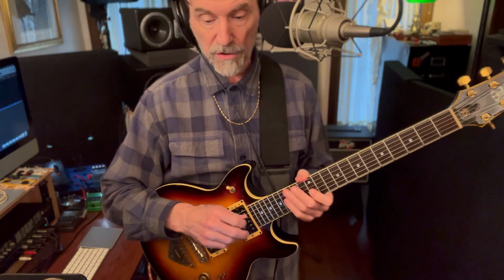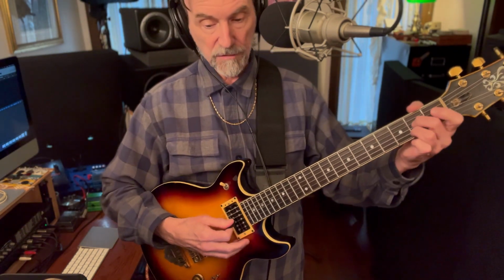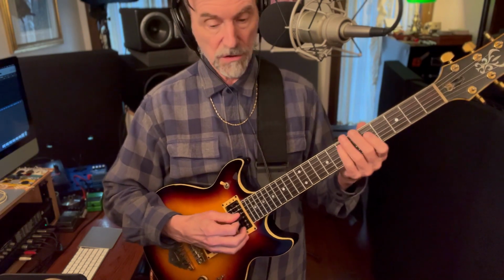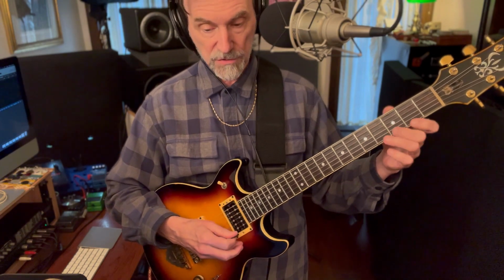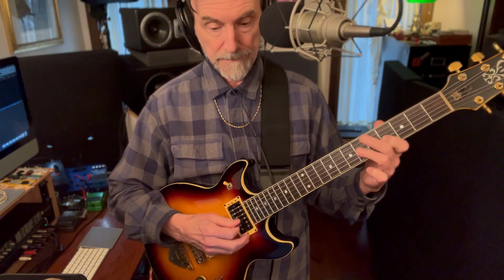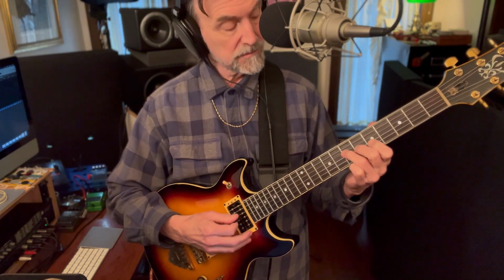Okay, now I'm going to go to the A7. That's the next one on the page. So A7 chord from the key of D. So this one is coming from the flatted 7. So you have G, A, B, C sharp, D, E, F sharp, G. So you have the G. So G and A.